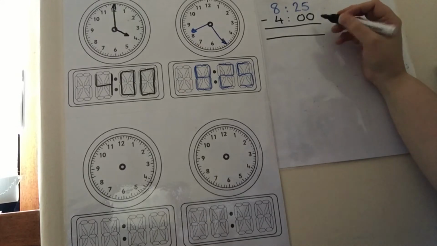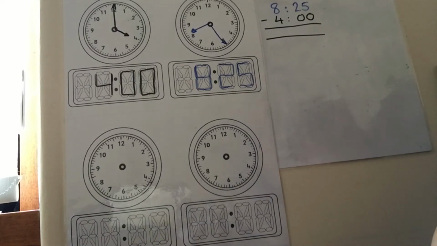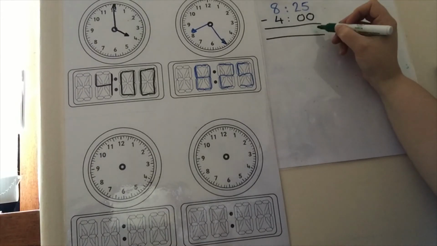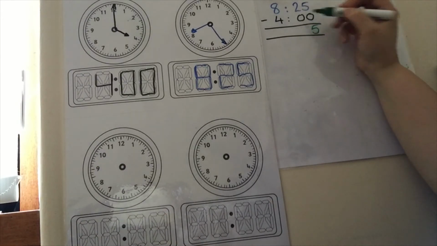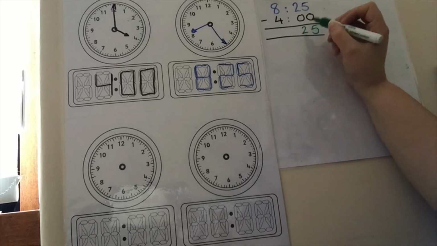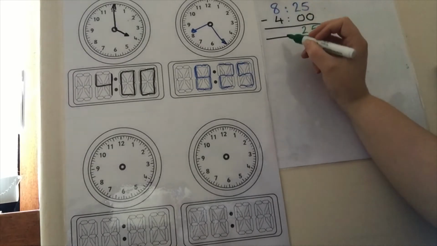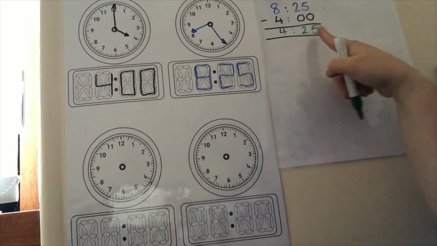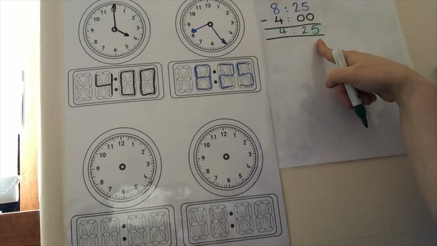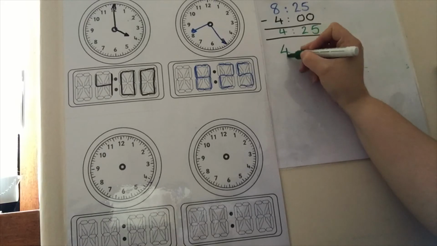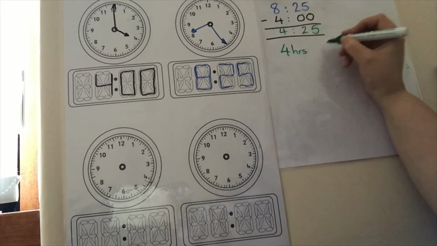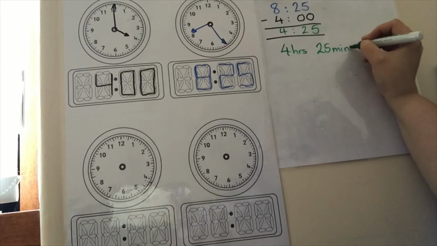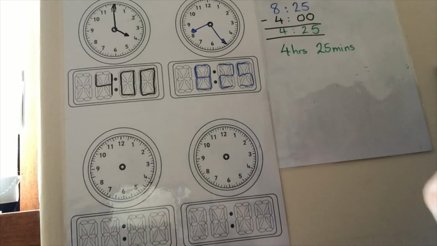So 5 take away 0 is 5, 2 take away 0 is 2, 8 take away 4 is 4. So 4 hours and 25 minutes have gone past. So 4 hours, 25 minutes have elapsed, is what we would say.